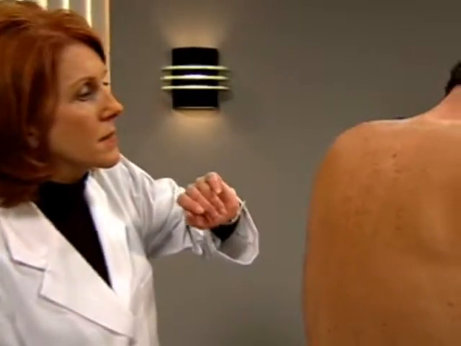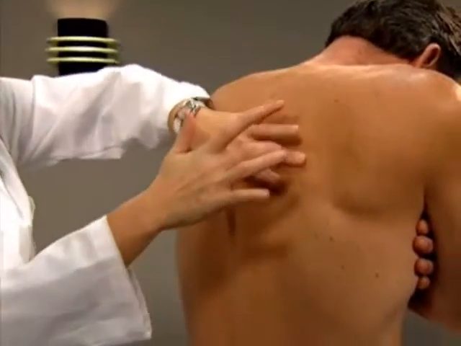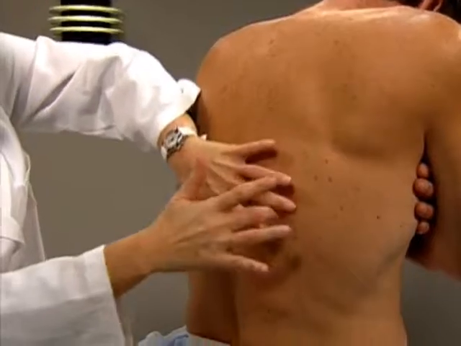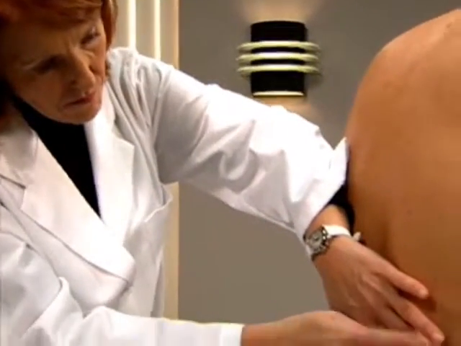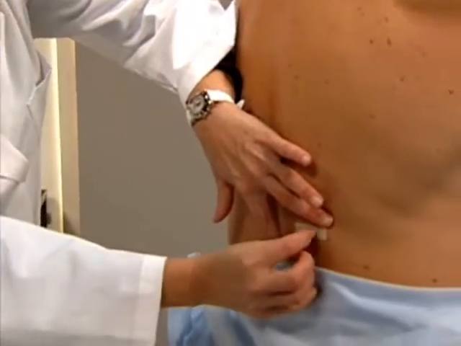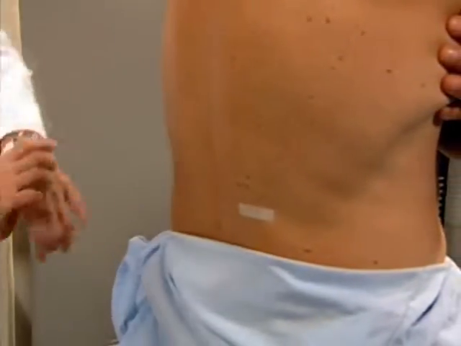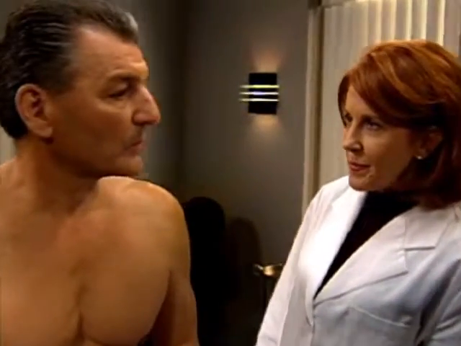Take a deep breath and hold it for me, please. Percuss down the scapular line to the lower border, where resonance changes to dullness. Mark that point with a piece of tape or a pencil. Good. You can breathe now, and when you're ready, we'll do it again.